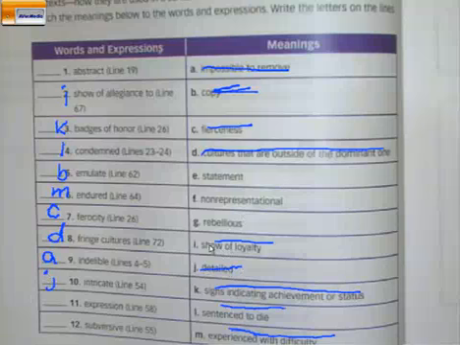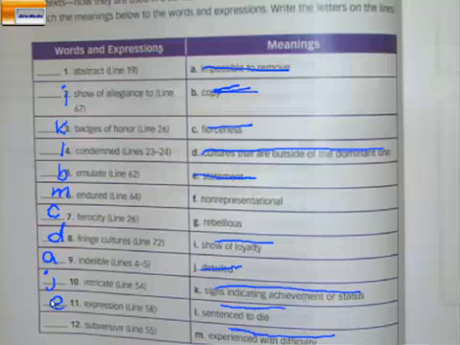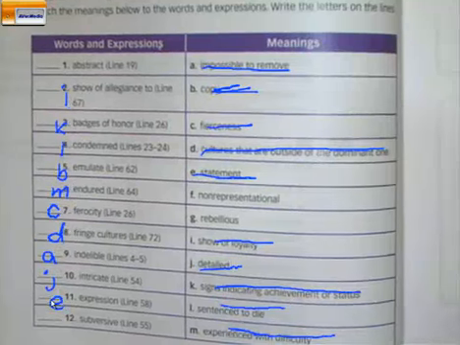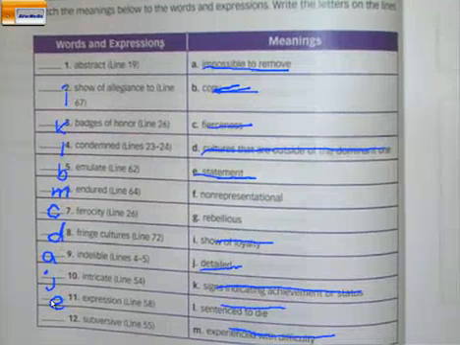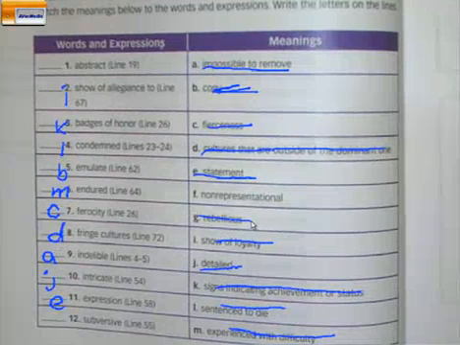Detailed. What about expression? When you have an expression, that means a statement. E. Subversive. When something is subversive, or someone is subversive, that means he or she is rebellious. That's G.